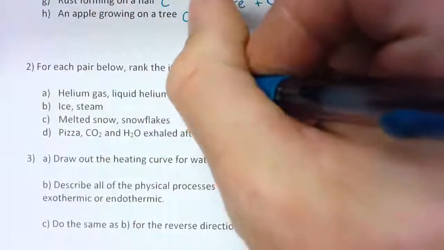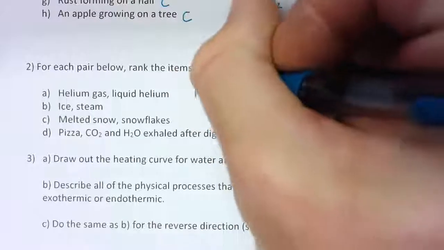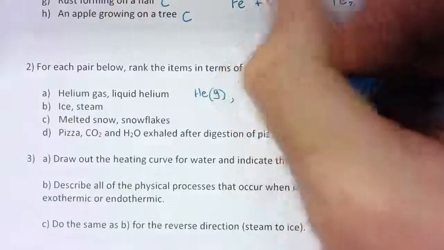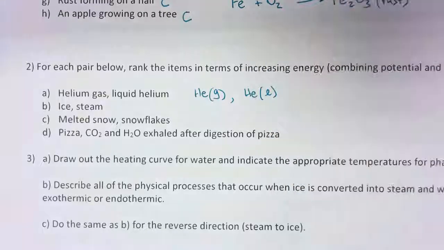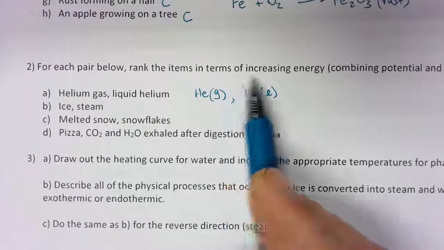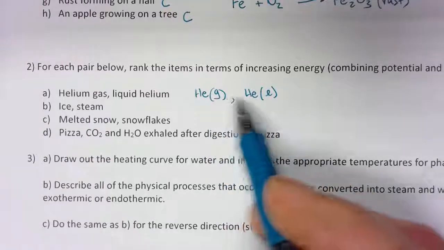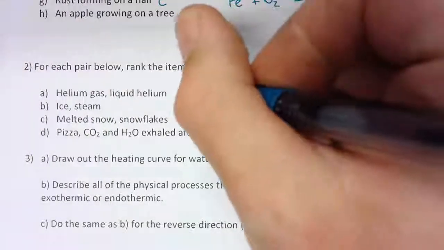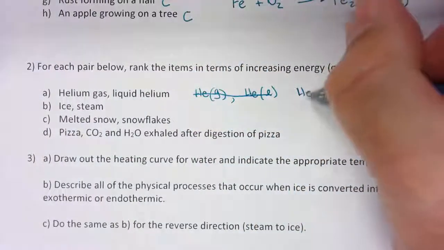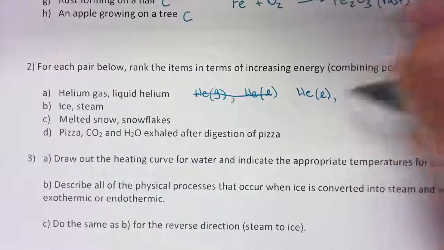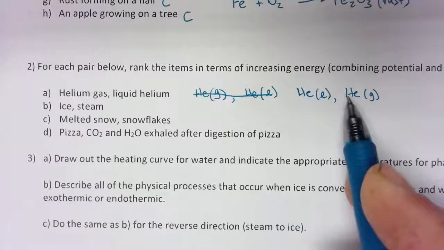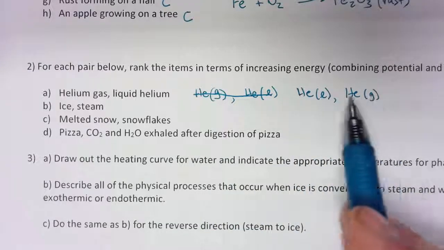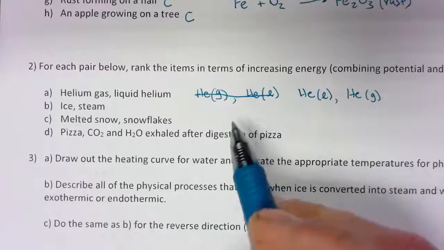Okay, so this I would say is helium gas, then helium liquid. If we're ranking them in terms of decreasing energy, let me change this here. This would be helium liquid, and then helium gas is more energetic. So as we move to the right, it's more energy.